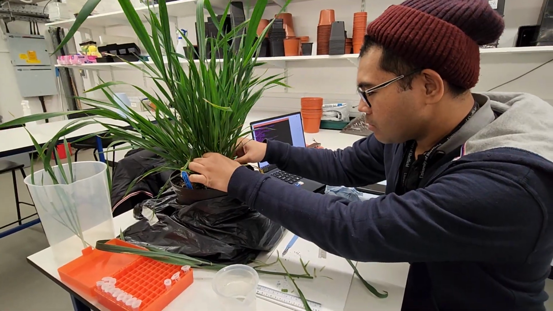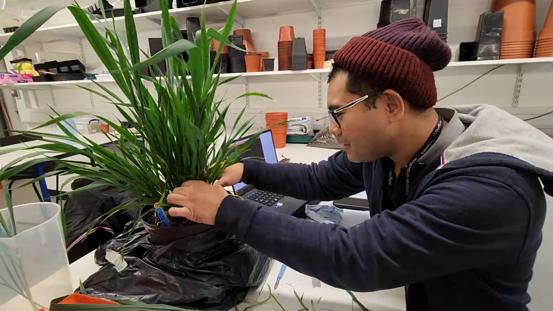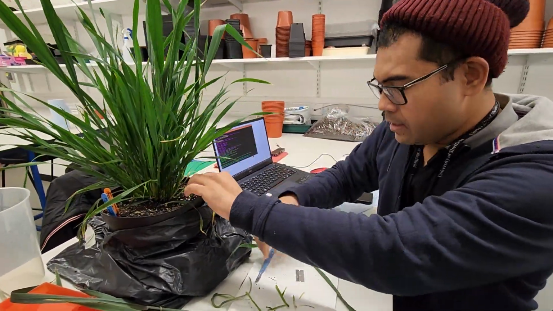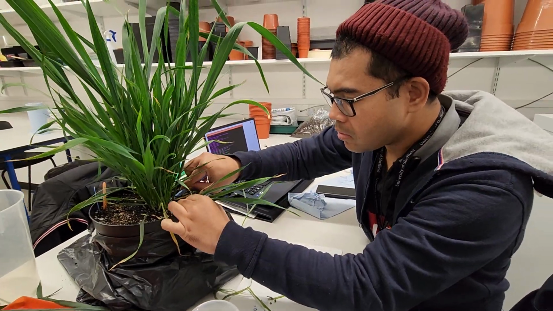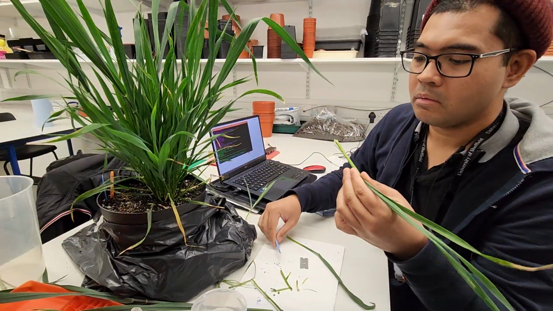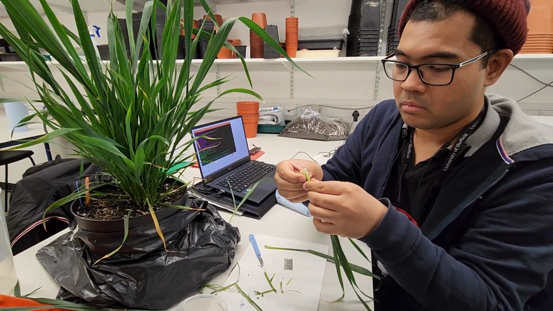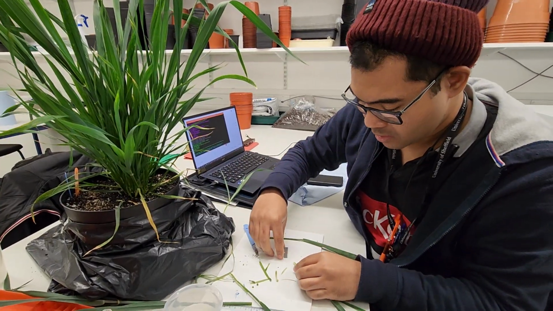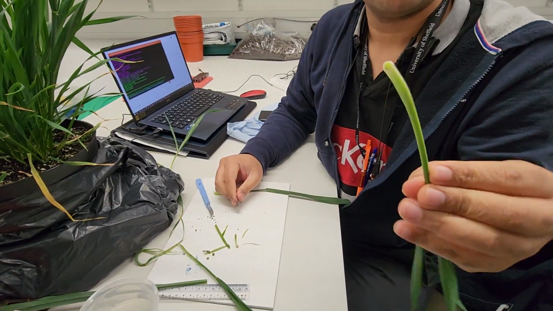Interesting. I think this video cannot be used, because it has already undergone stem elongation. Last week when I took it, it didn't have it yet. Let's try again. No stem elongation? No.